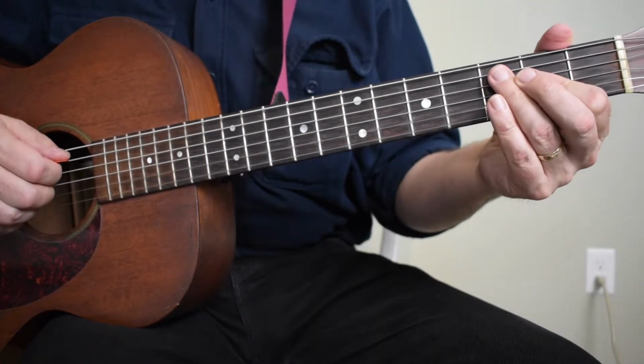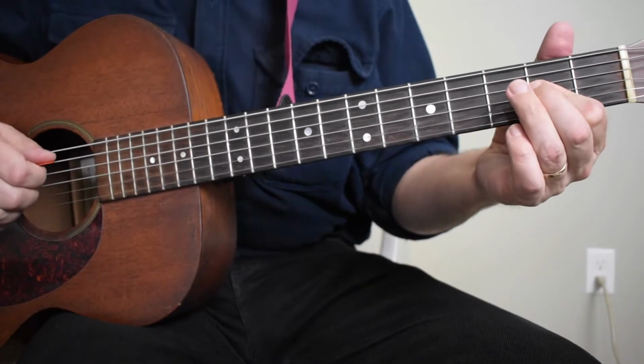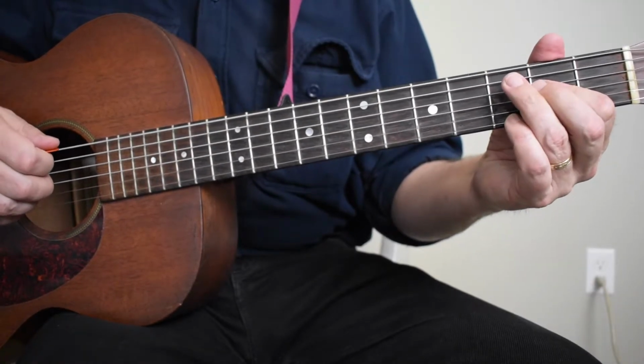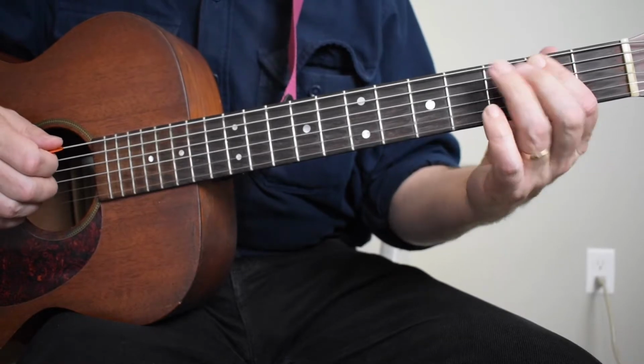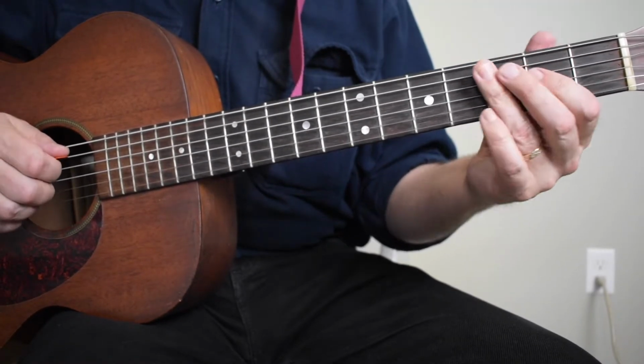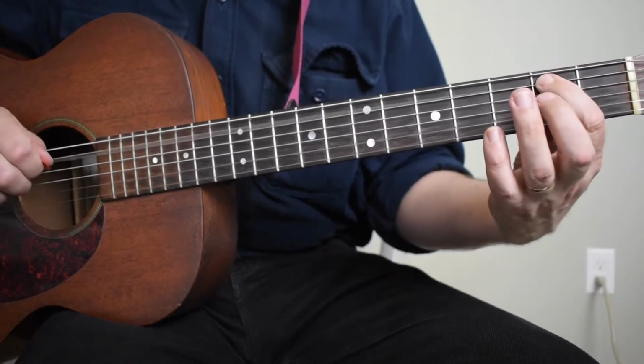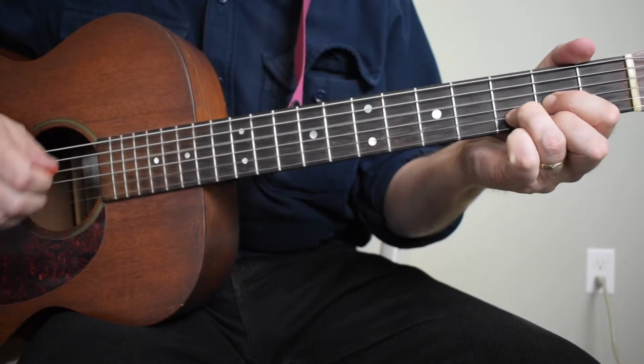For the key of A, most of your walk-ups and walk-downs happen in a specific pattern, which is an open string, second fret, and fourth fret, and you're using your first and third fingers. So if you're playing an A chord, you can walk up to the D chord.